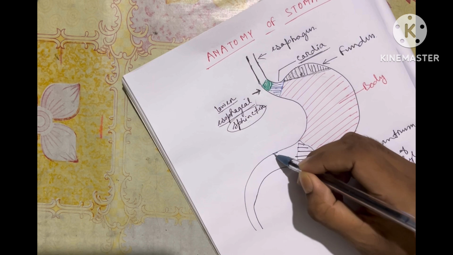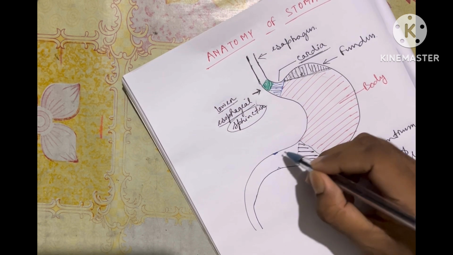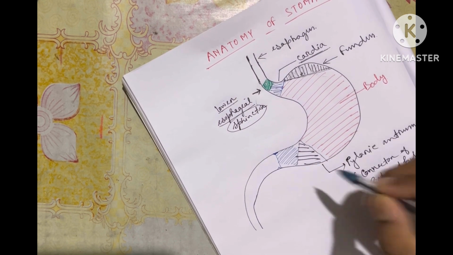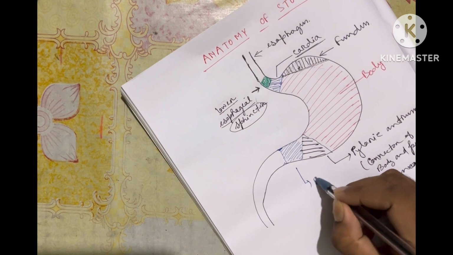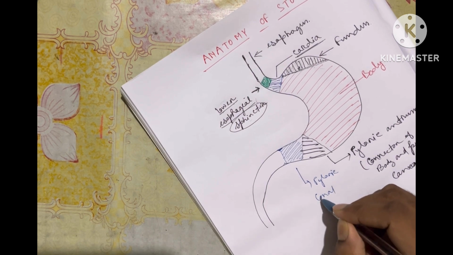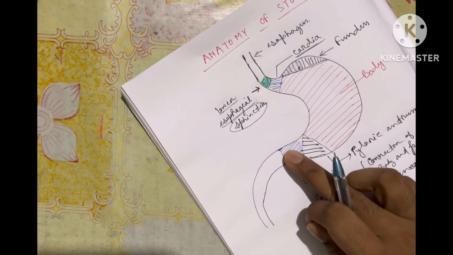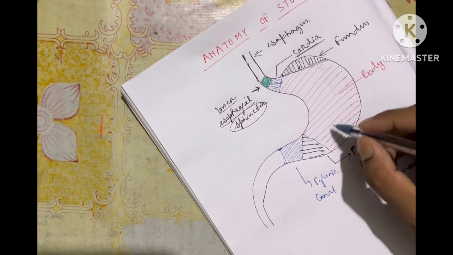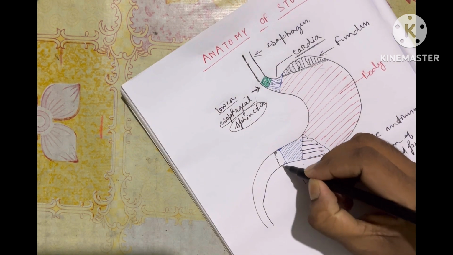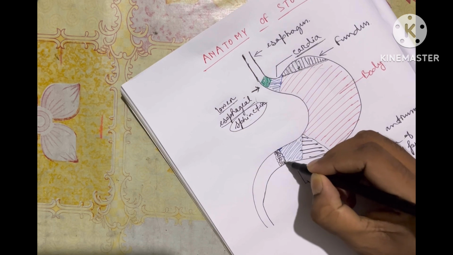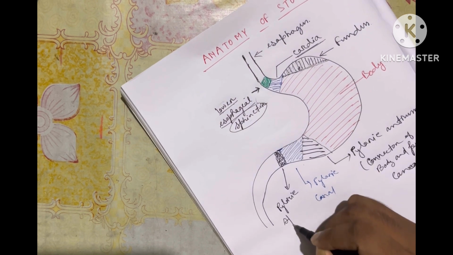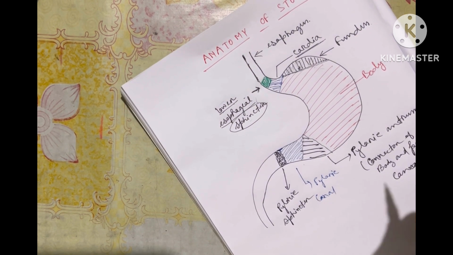There is another sphincter over here. So this portion is called the pyloric canal, and the pyloric antrum is the connector of the body and the pyloric canal. And what is the name of that sphincter? There is another sphincter over here. It's called the pyloric sphincter.